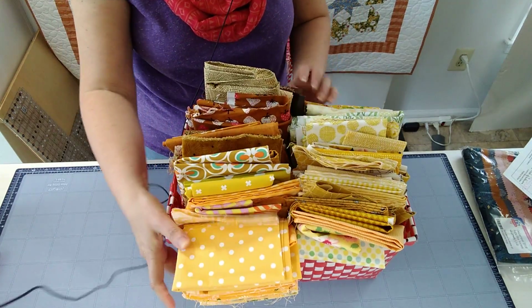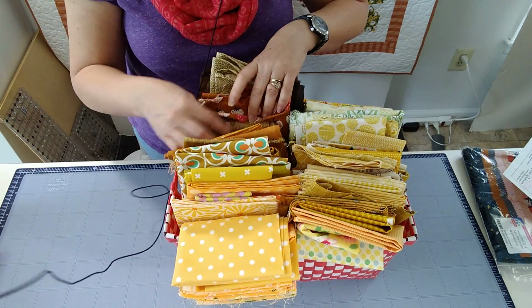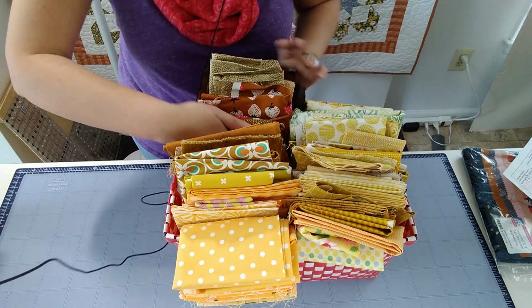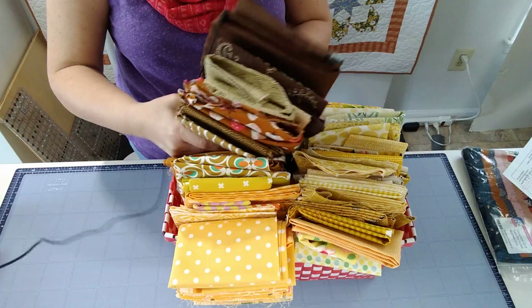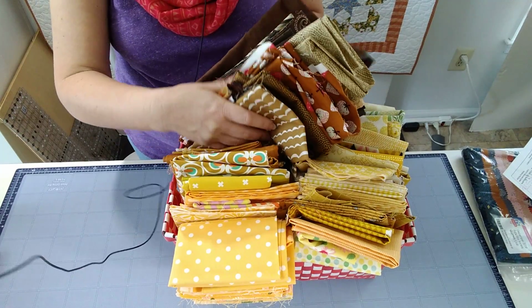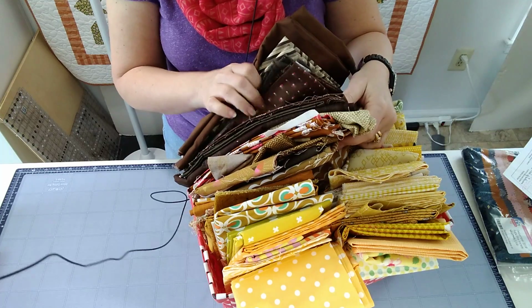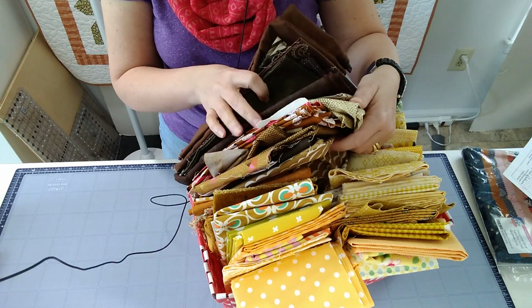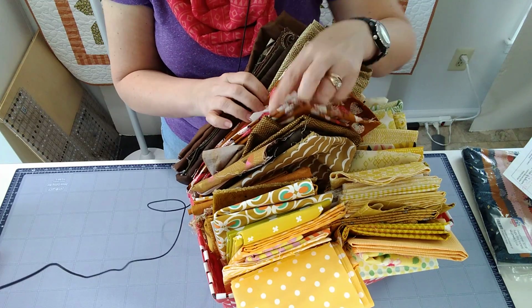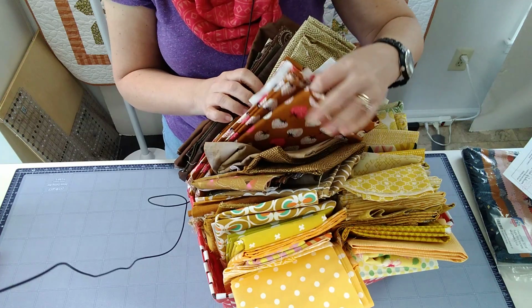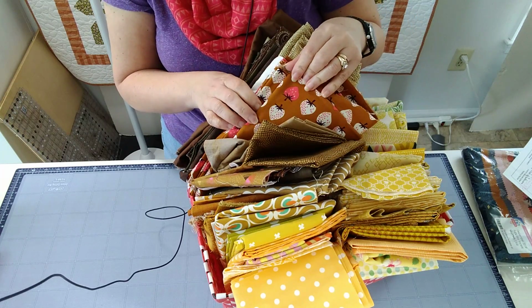Okay, so I keep them in these bins, but what I'm looking at here is that the brown is basically this. This is all the brown fabric that I have right now. So if I'm doing trees or anything else that needs brown, or I want to make maybe a guy quilt, I have this gorgeous strawberry fabric on that brownish tan.